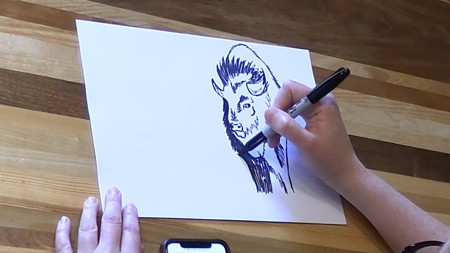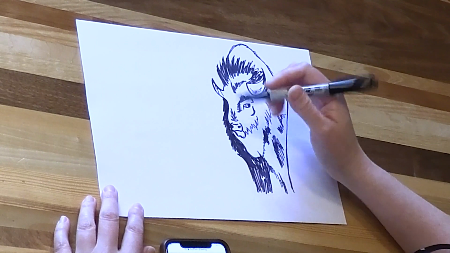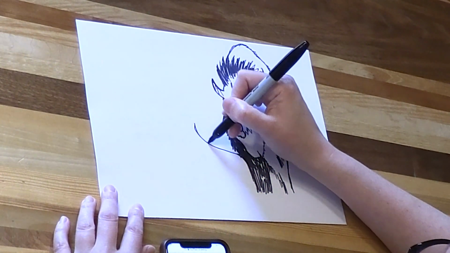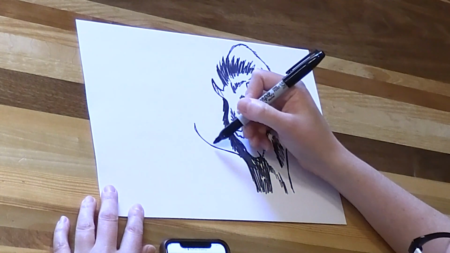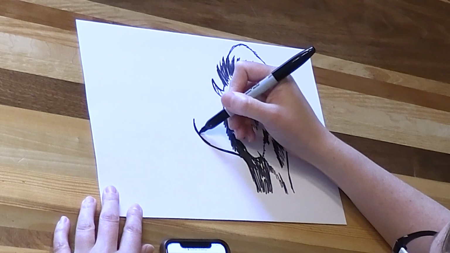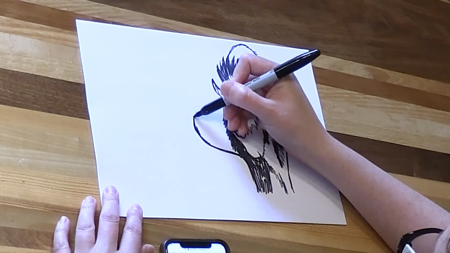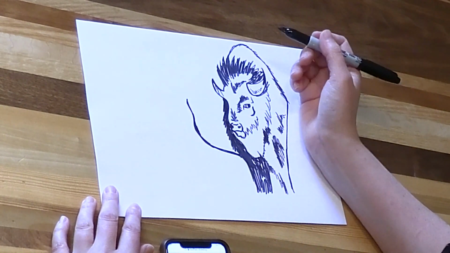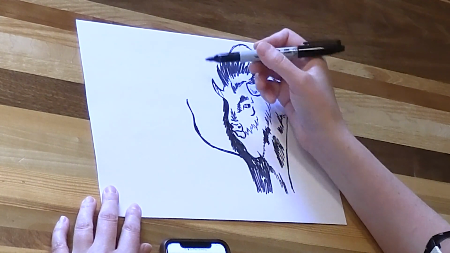So down here from the arm we drew, we're going to draw a big sloping line up. And then we can take that line up a little further and just curve it in, because he's turned and looking at us like, hey, what are you doing?